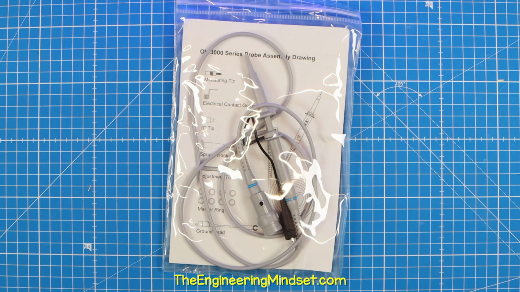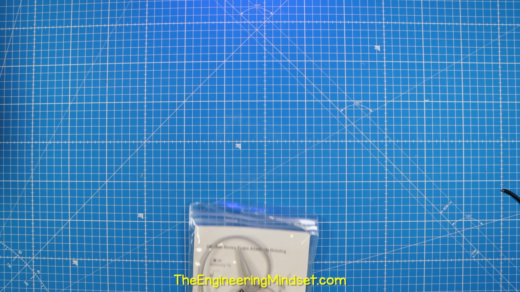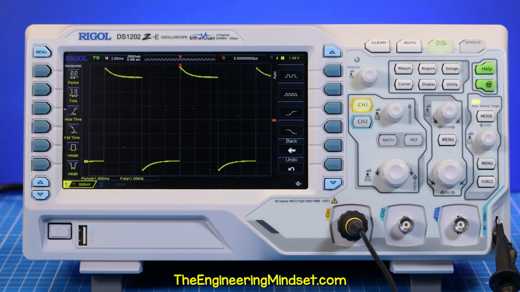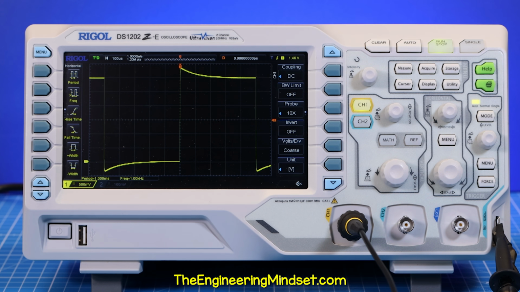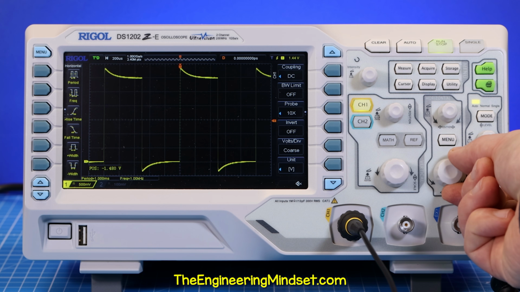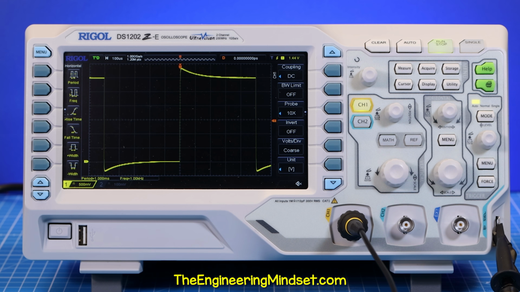That's because the probes are new. So let's calibrate them. Press the Auto button again and select the single period option. You can also use the vertical and horizontal scale to improve the display.